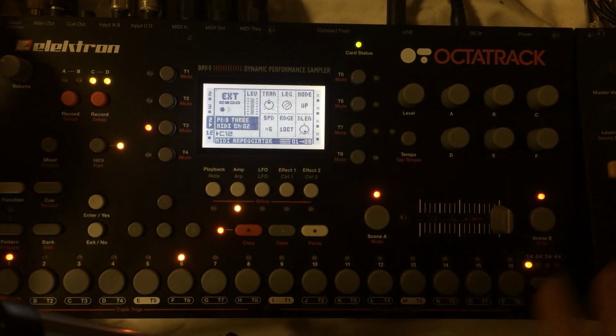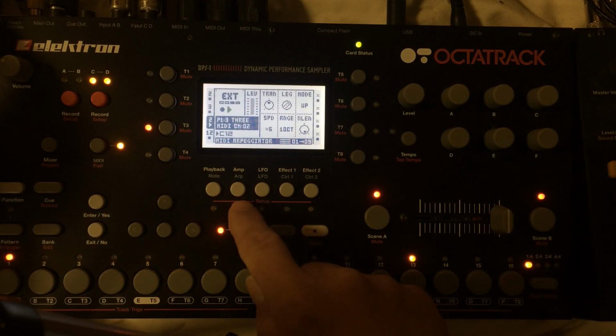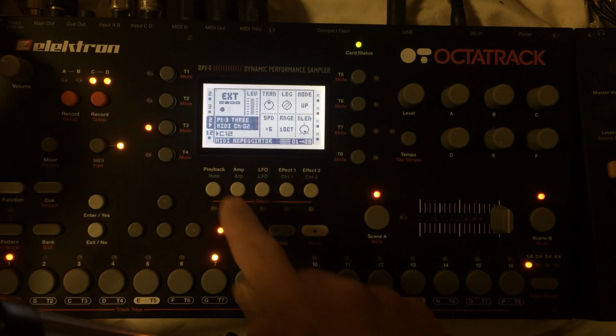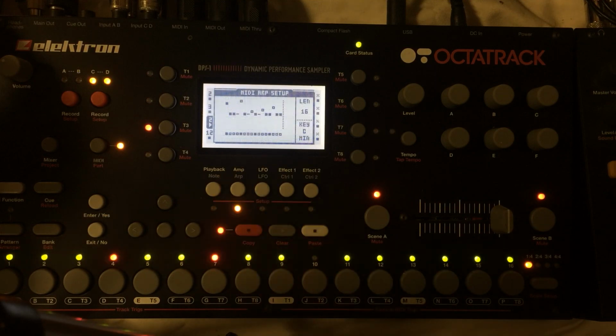Let me take it down to just 16 steps, so it doesn't get confusing. Okay, 16 steps at a speed of 6. It will play all the way through a pattern.